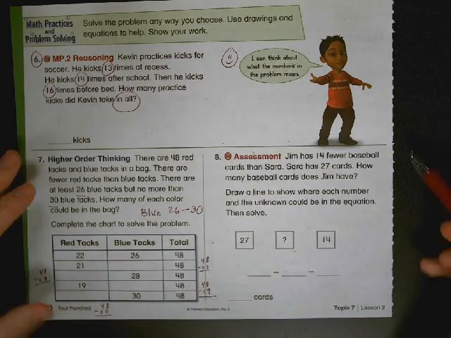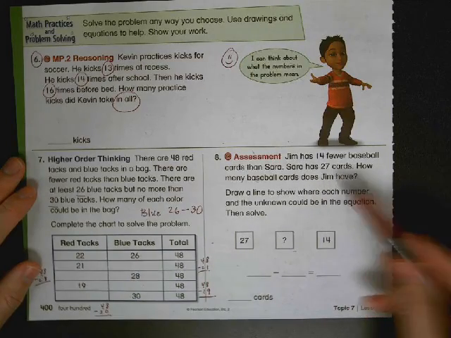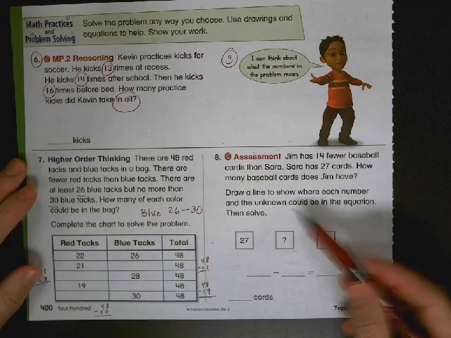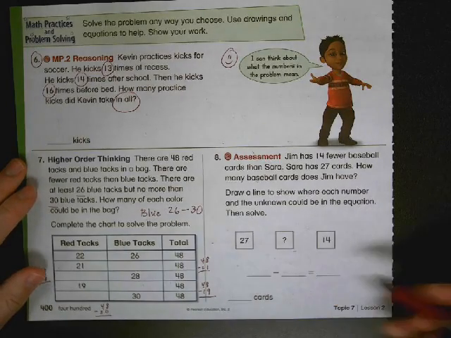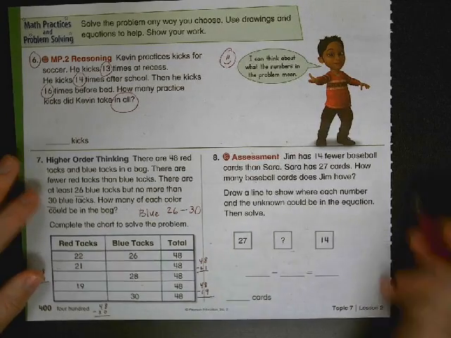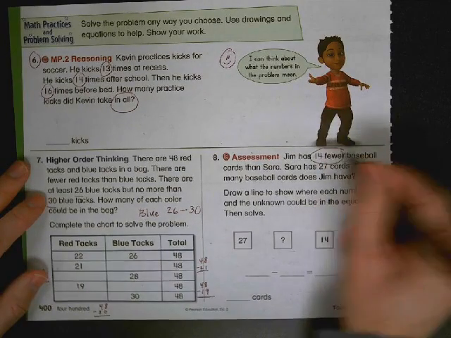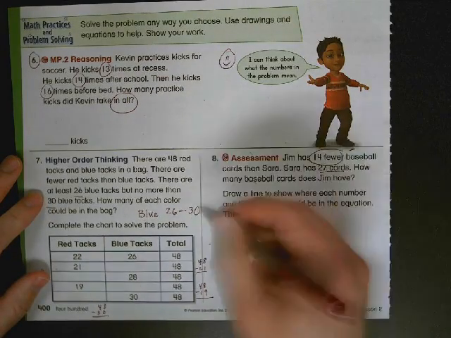Last but not least, it says Jim has 14 fewer baseball cards than Sarah. Sarah has 27 cards. How many baseball cards does Jim have? Draw a line to show where each number in the unknown could be in the equation. Oh, draw a line, or you write it. So 14 fewer is minus. Sarah has 27. He has 14 fewer than.